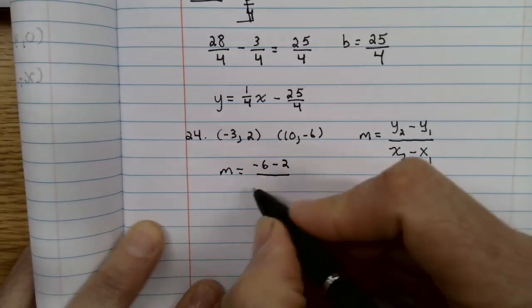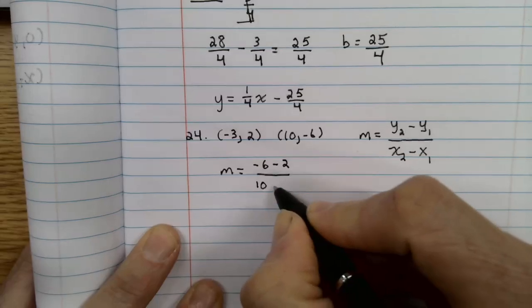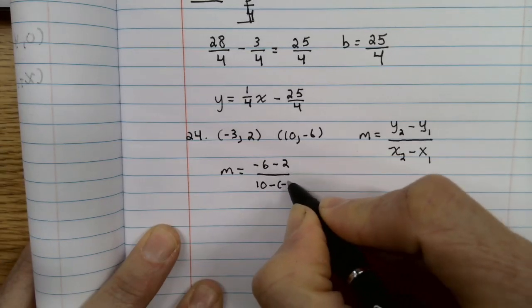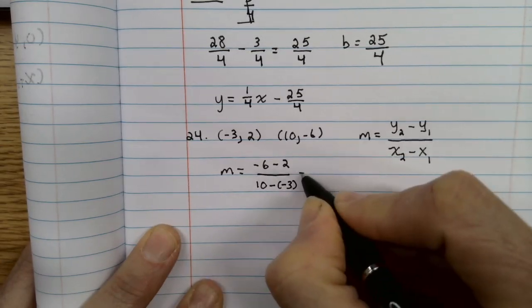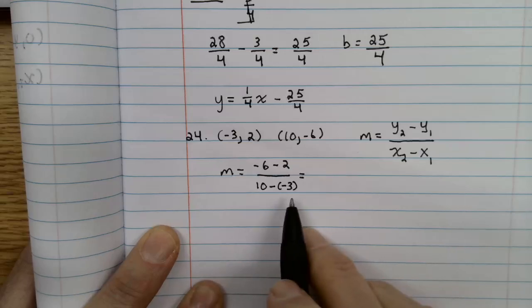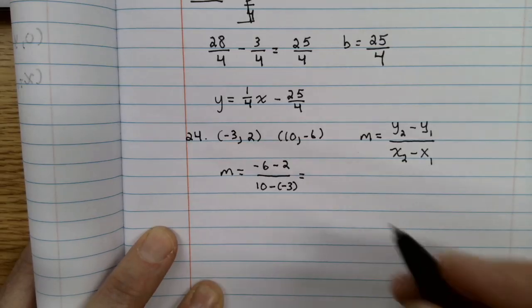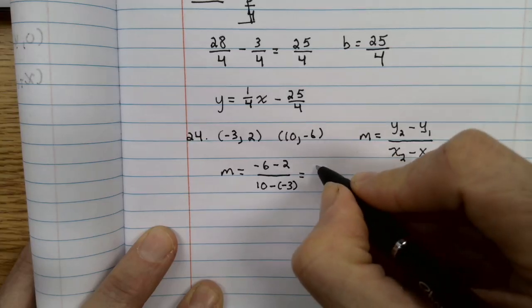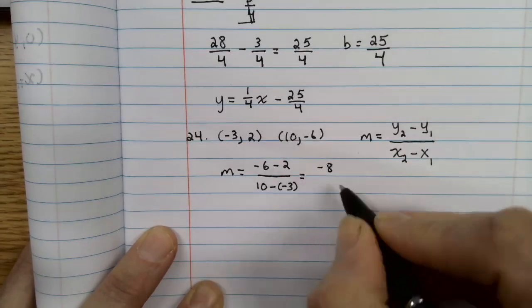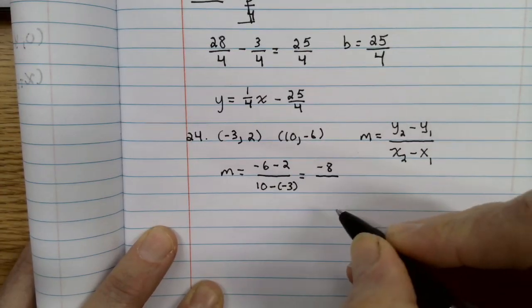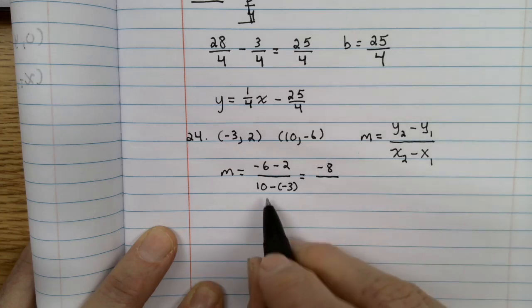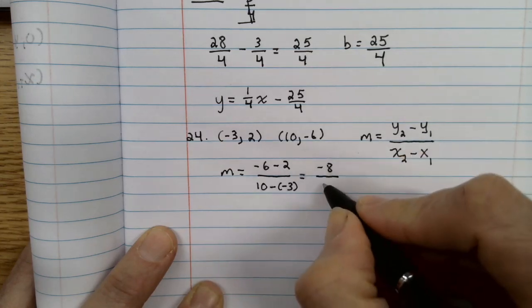You have to be careful with that. 10 minus a negative 3. Potential pitfall right there, because that's going to turn into a positive 3, right? So up on top, we've got minus 8. Negative 6 minus 2 is a minus 8. On the bottom, we've got 10 minus negative 3, which is going to be 13.